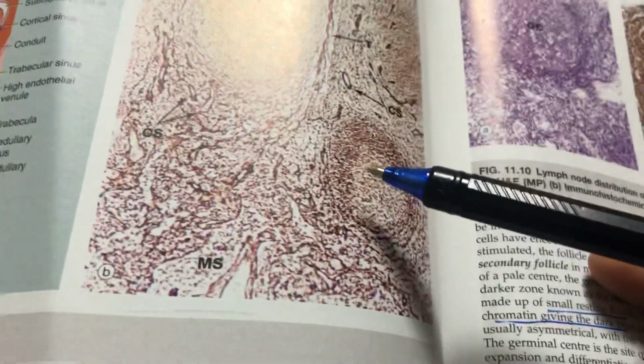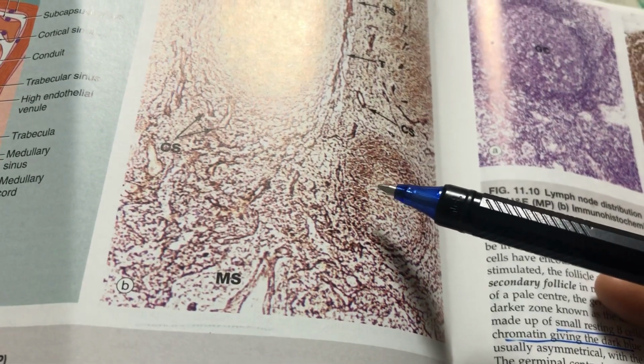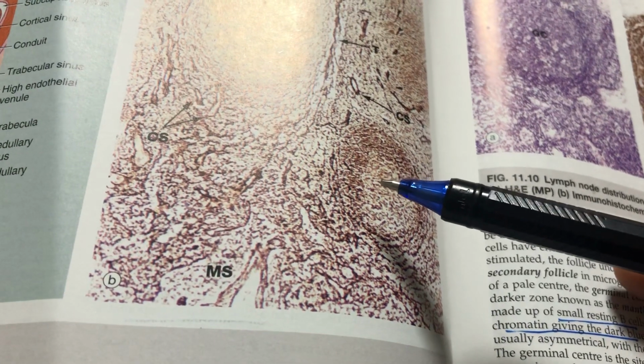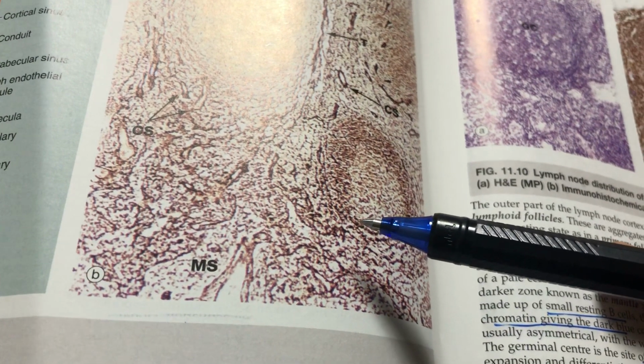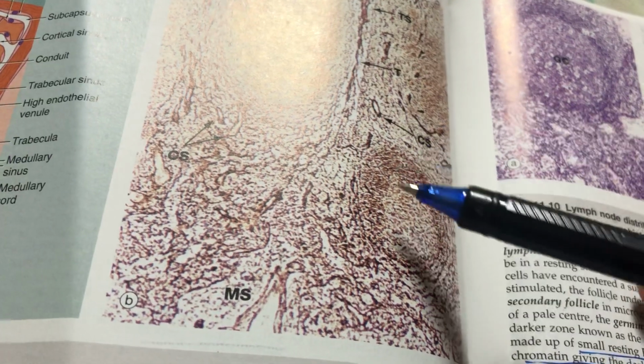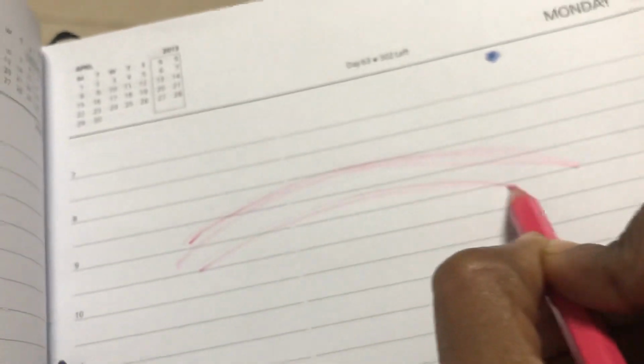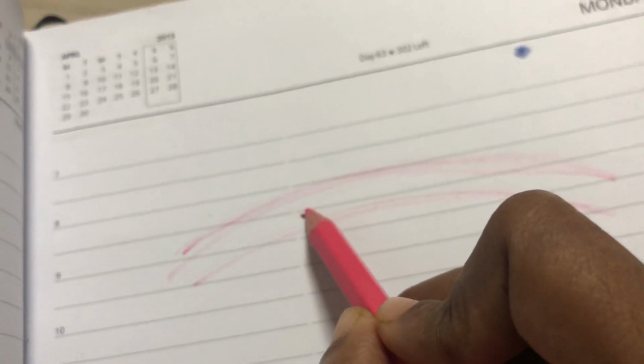As you all know, we have B lymphocytes as well as T lymphocytes. So we need some clarification: where do we have B lymphocytes and where do we have T lymphocytes? Now you should divide the lymph node. First, we'll draw in a nice pink color the capsule, right? This is the capsule, and beneath that there is a space called the subcapsular sinus.